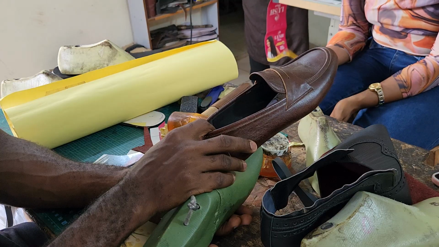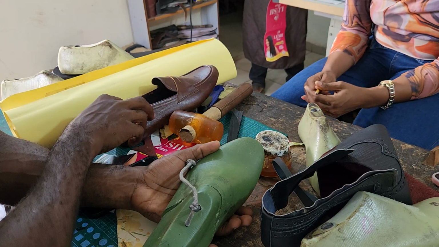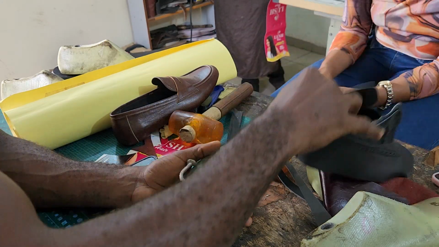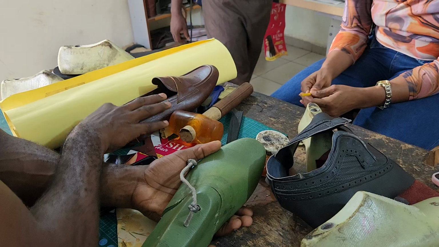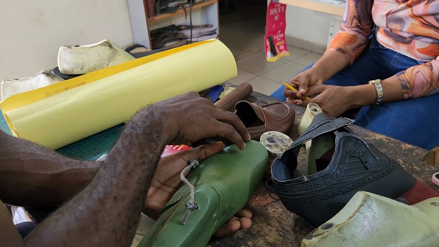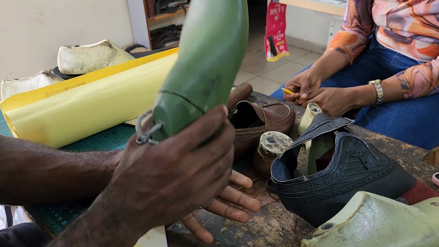Lasting is the process of giving an undefined upper a defined shape. So now this upper has the shape if you undergo lasting, which is done with a lace.